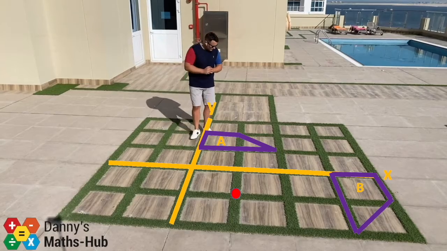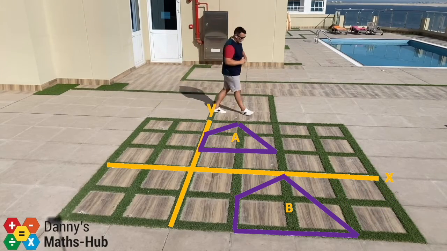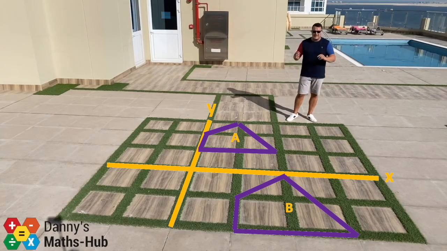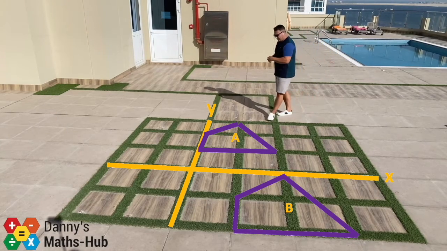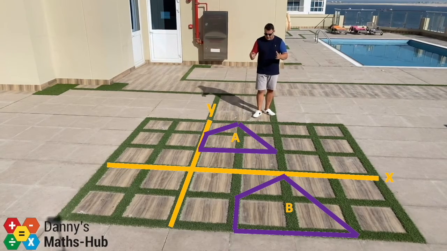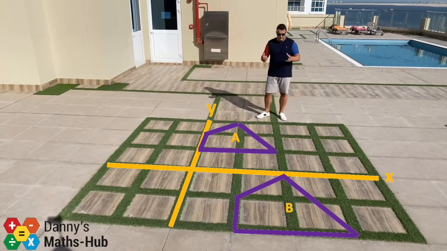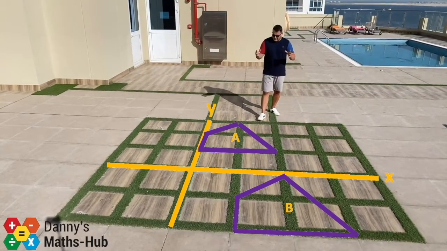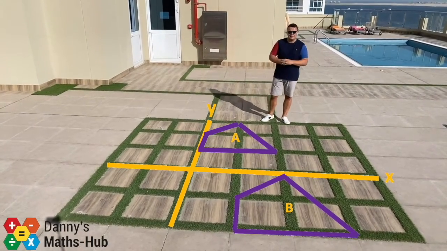is. Now we know a shape has been translated if the shape remains exactly the same, pointing in exactly the same direction. However, it's just in a different point on our grid. So for example, with this, the shapes are exactly the same. They're both pointing towards me and they're both pointing out there. They're still exactly the same size, so this has been translated.